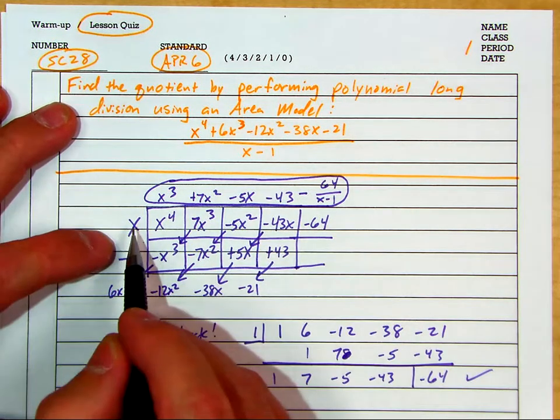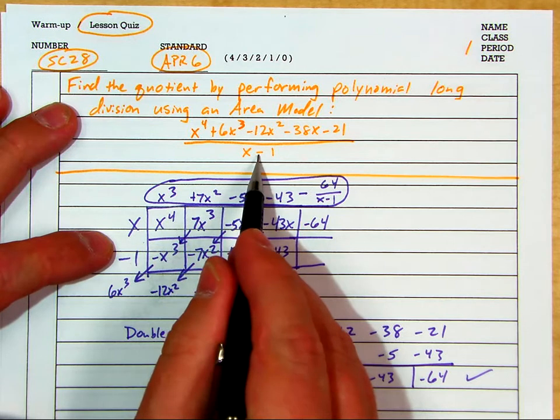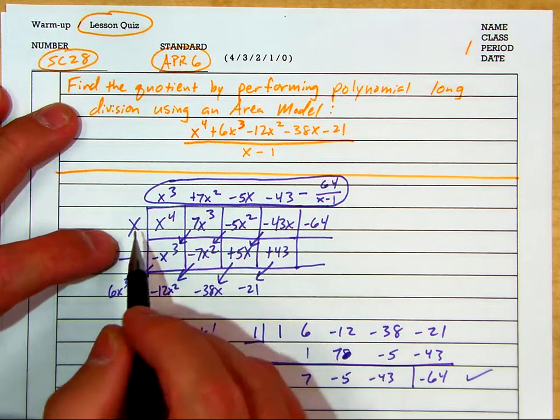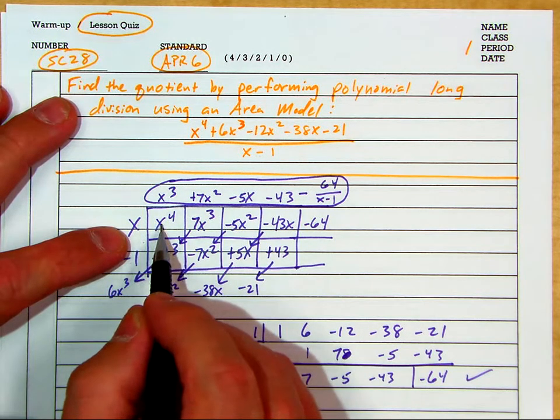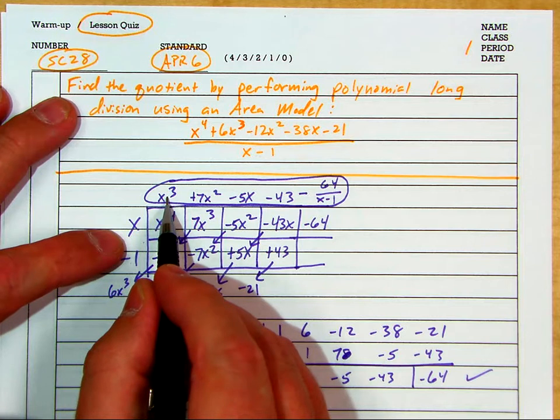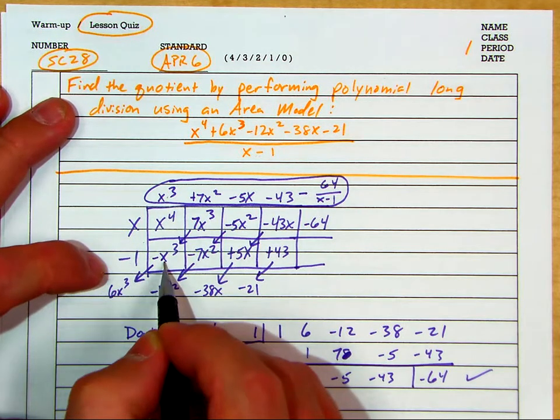So we're undoing that. So you start off with x minus 1, 2 rows, because there's two terms in the divisor. And then you're saying if this is x, it goes into x to the fourth, x cubed times. And then you multiply this times negative 1 and get that.